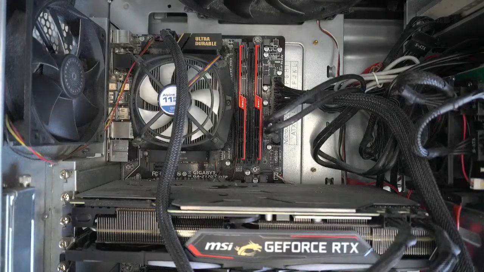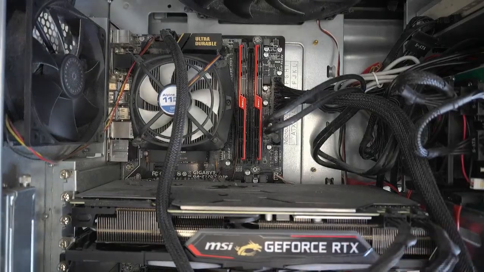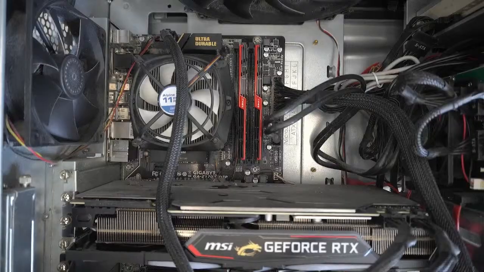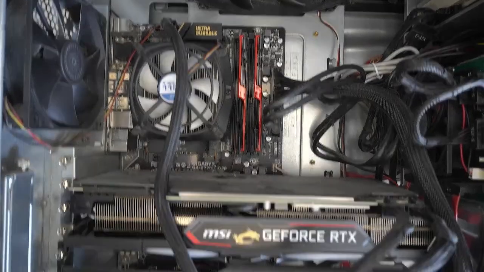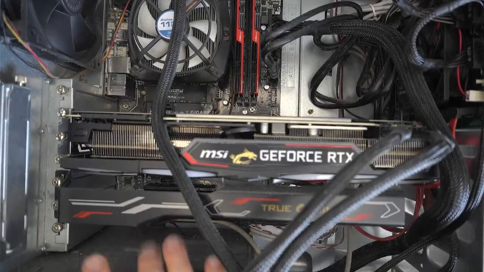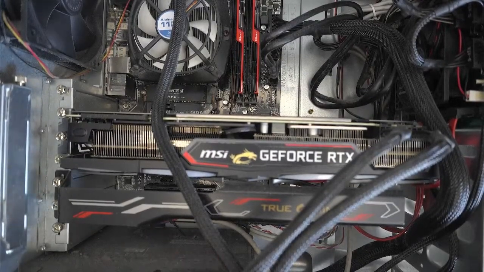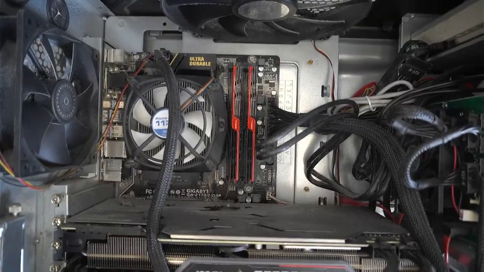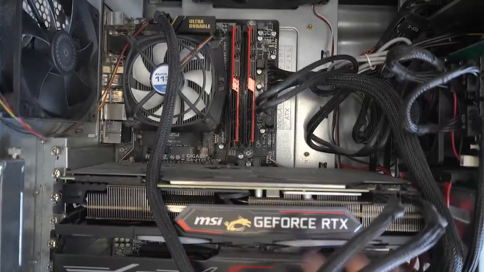So what we're going to do is the graphics card is going to come out. This one is obviously going to... sorry, you don't see that. The power supply down here is going to stay in. This is going to come out. This is going to come out first.